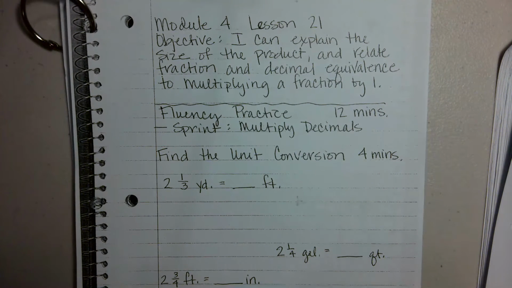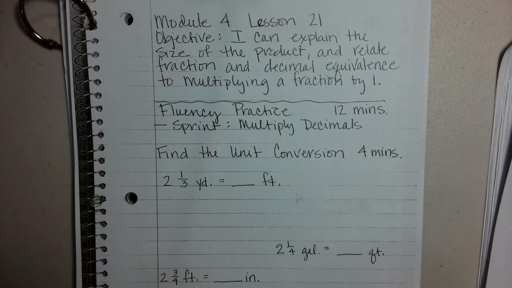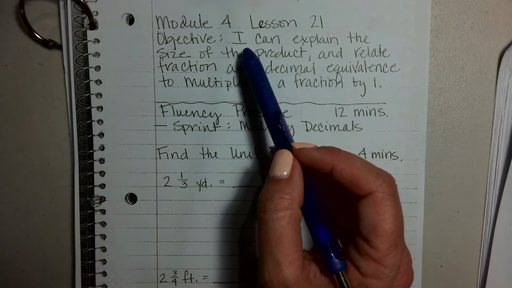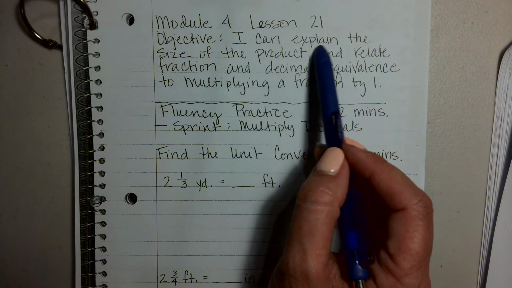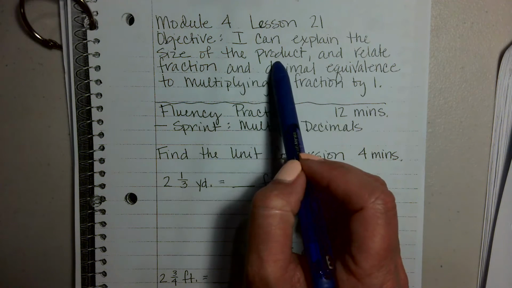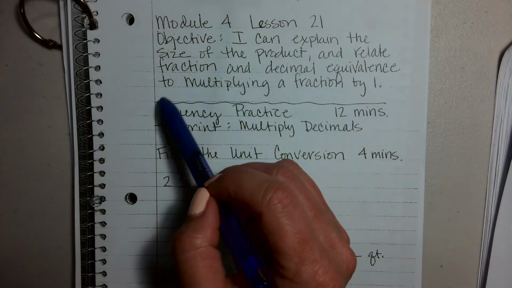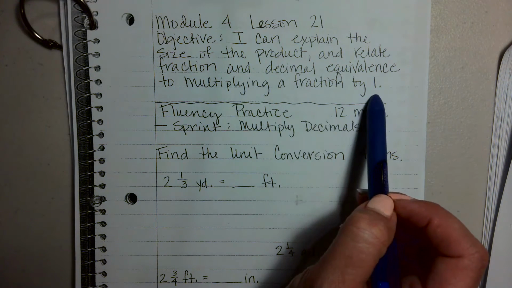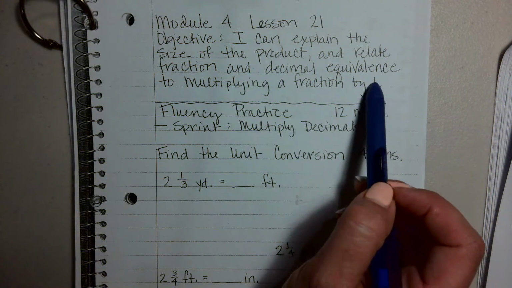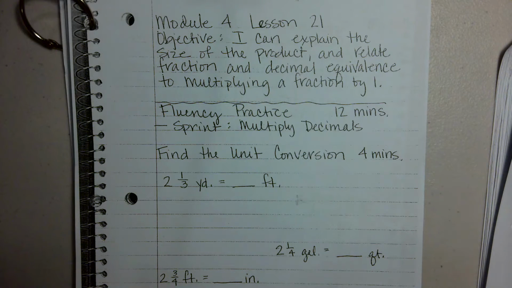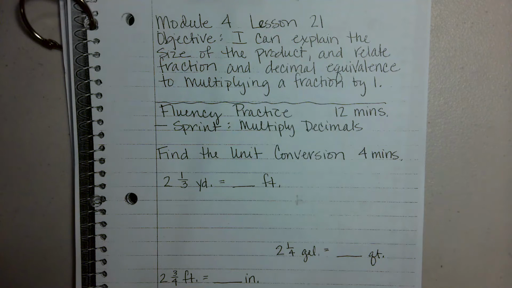Read the objective while I read it as well. Our learning outcome, our objective of this lesson, is: I can explain the size of the product and relate fraction and decimal equivalents to multiplying a fraction by 1. Now that 1 is going to look different in different situations, and how does that change the scale of the fraction or the decimal?